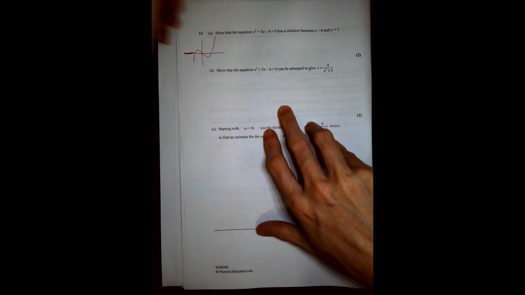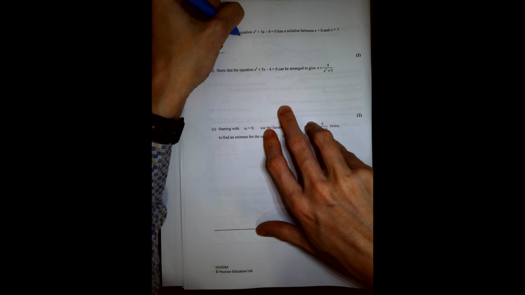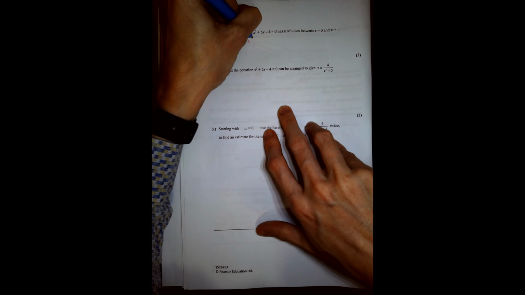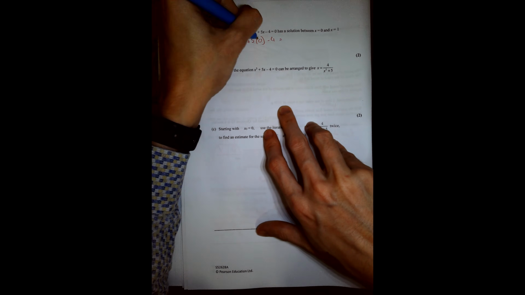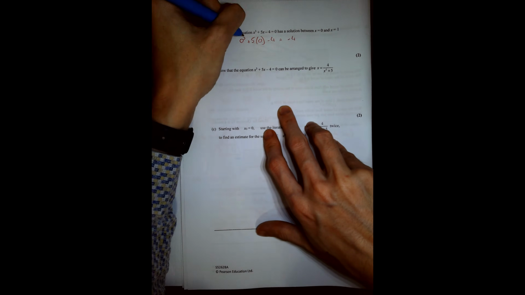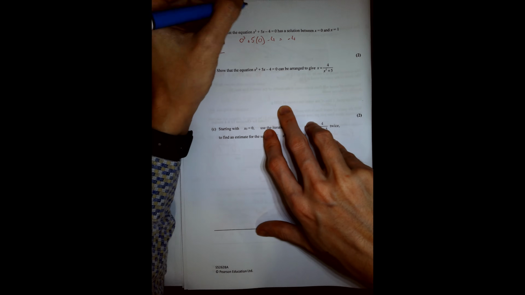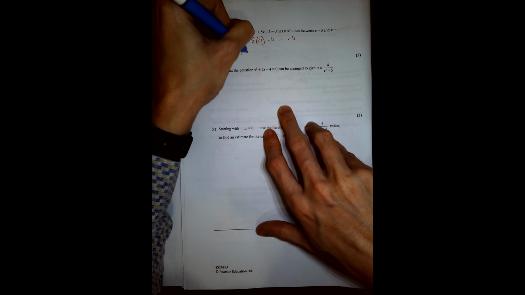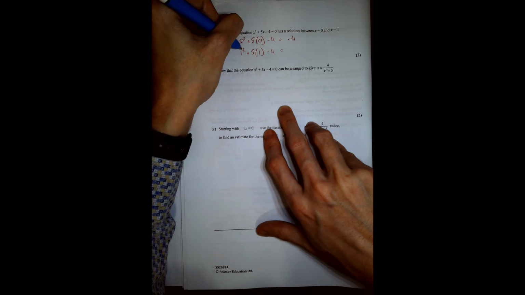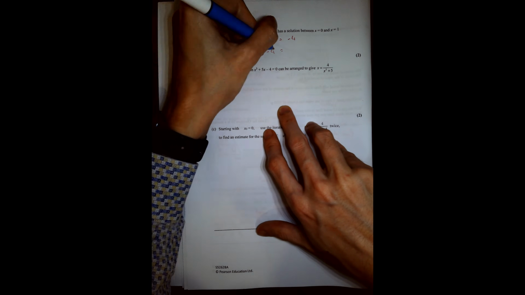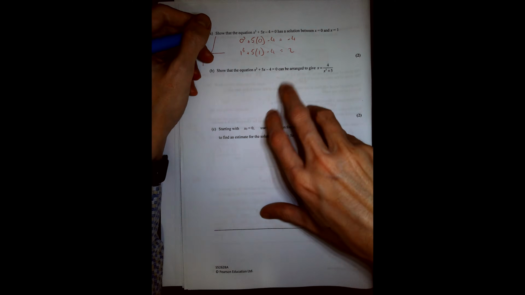Okay, so let's substitute in 0 and 1. 0 cubed plus 5 lots of 0, subtract 4. 0 plus 0 take away 4 is negative 4. And then we've got to substitute in 1. 1 cubed plus 5 lots of 1, take away 4. 1 cubed is 1, plus 5 is 6, take away 4 is 2. Okay.